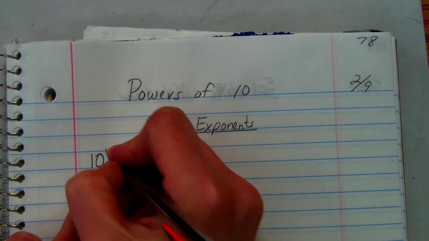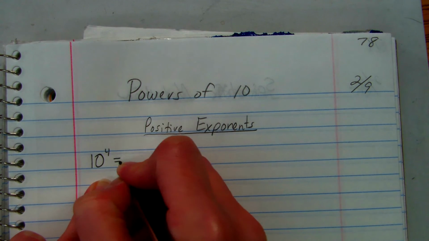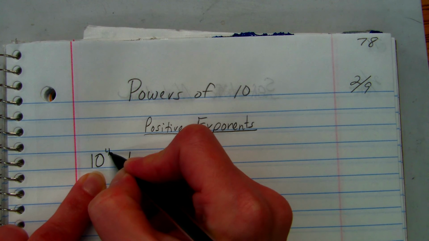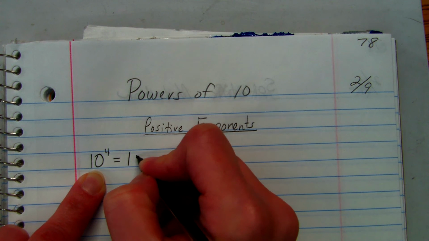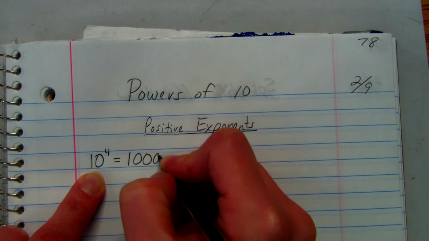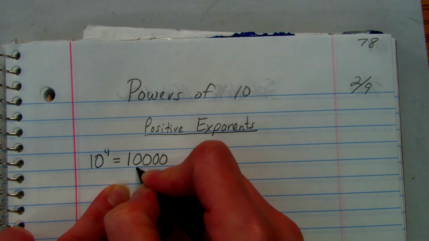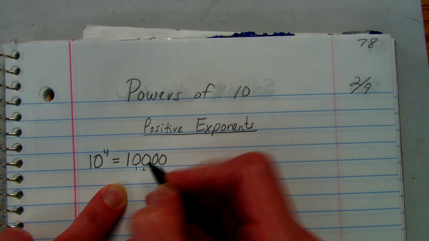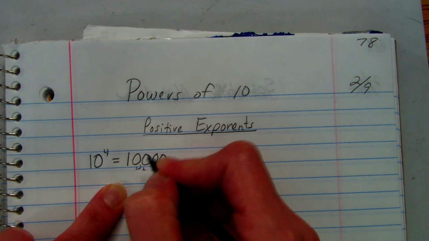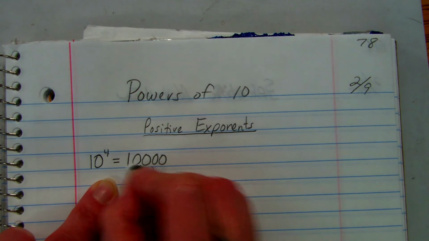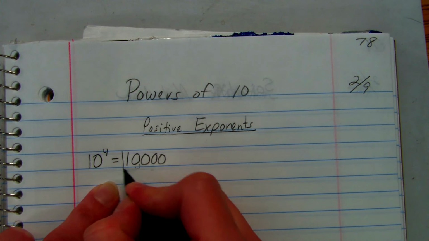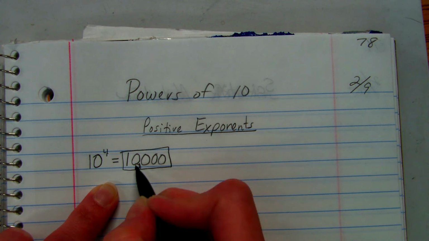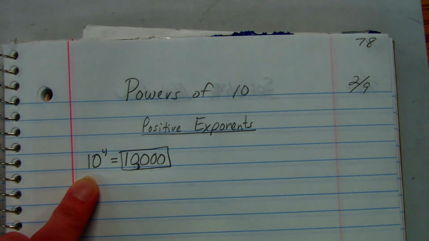So if I have 10 to the 4th, what that means is I'm going to have a 1, and the 4 tells me how many zeros to put after it. 1, 2, 3, 4. So if I can number them, just to kind of see. So basically 10,000. I can put my comma in, and that's going to be my final answer. But the number of zeros is the number in the power. I know what I'm trying to say.